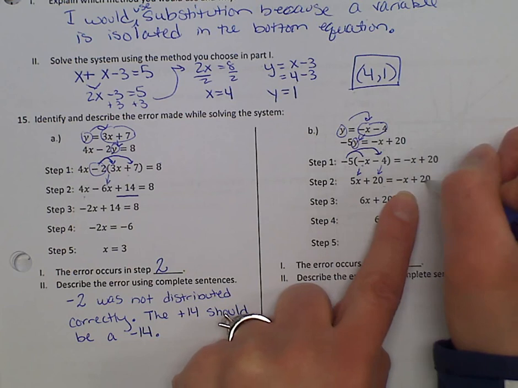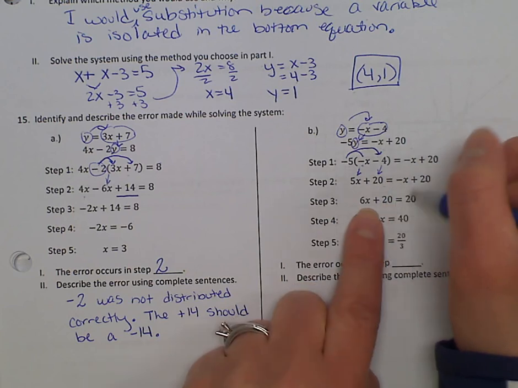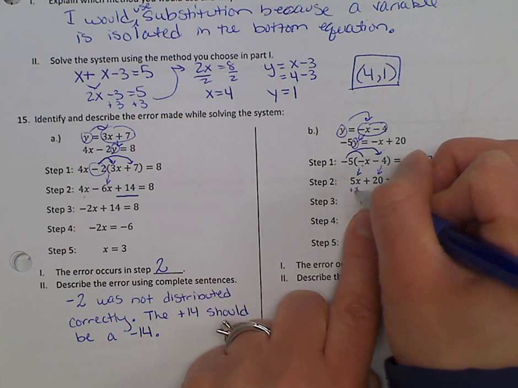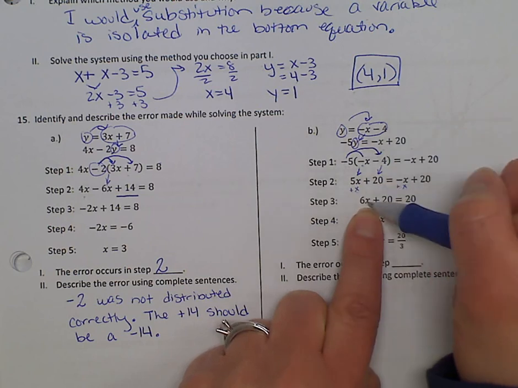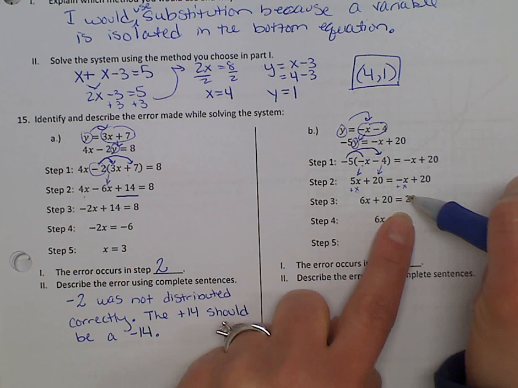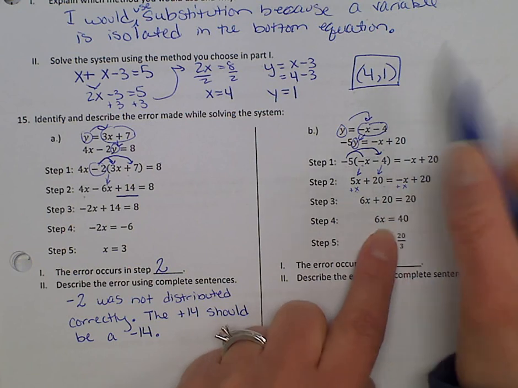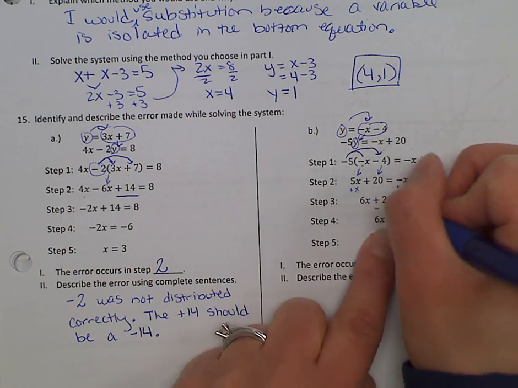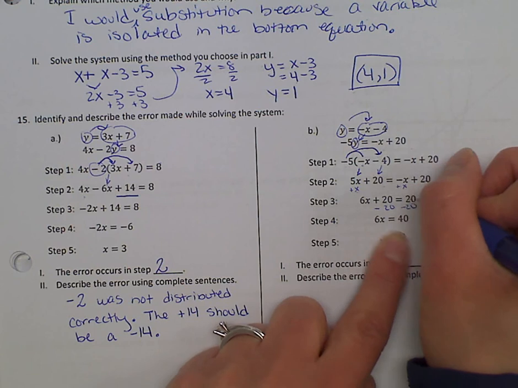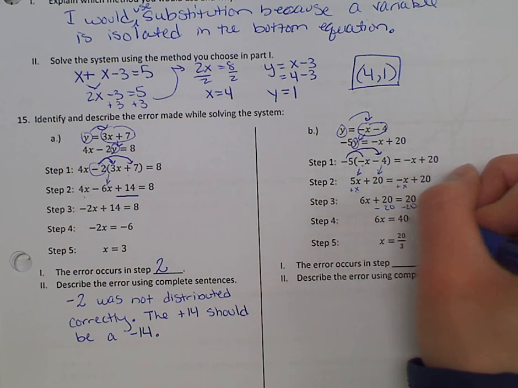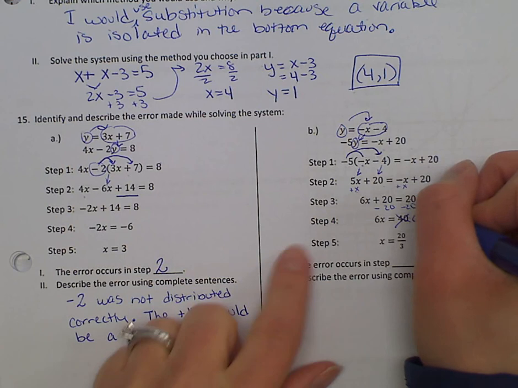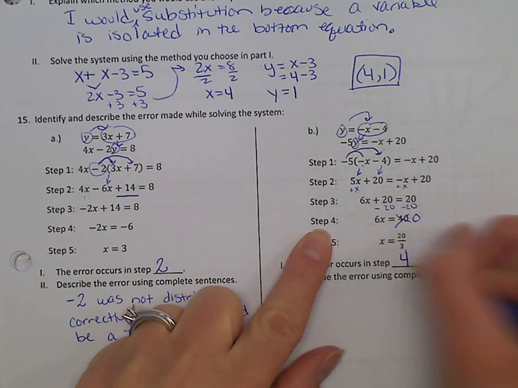In the next line, it looks like an x was added to both sides. Looks good. 5x plus x is 6x. Our plus 20 stays. Then it looks like we should subtract 20 from both sides. But 20 minus 20 is not 40. 20 minus 20 is 0. So our error occurs in step 4.